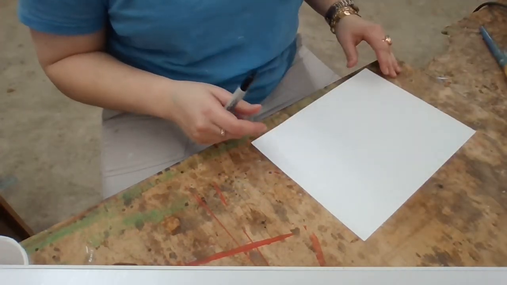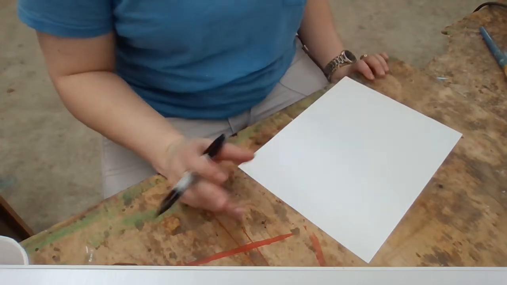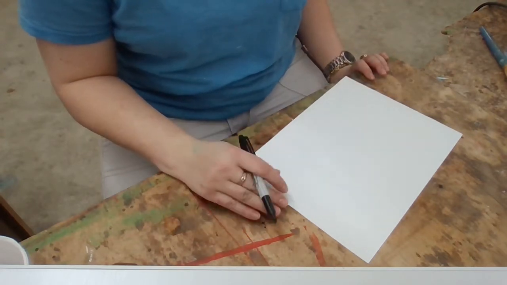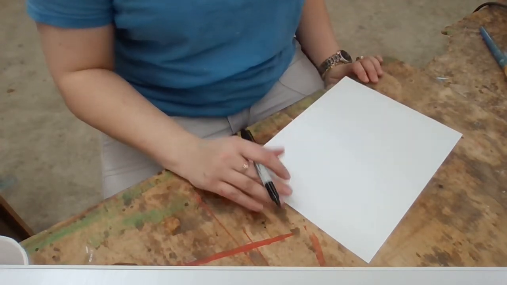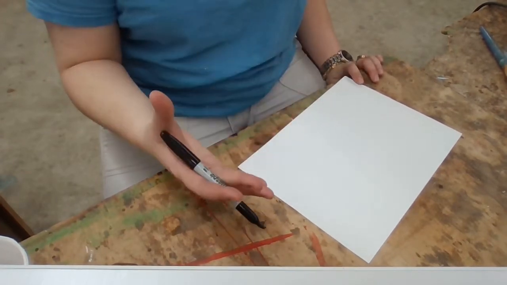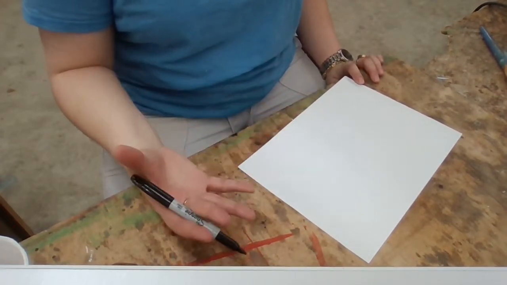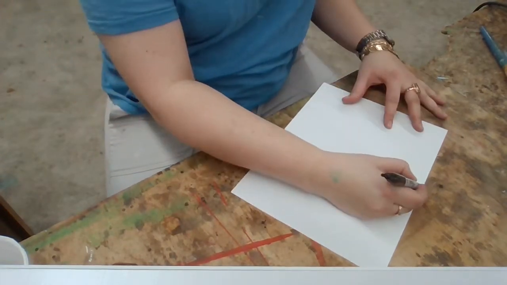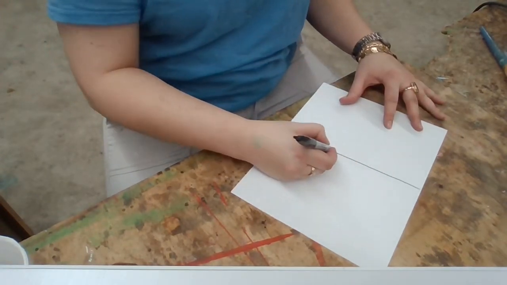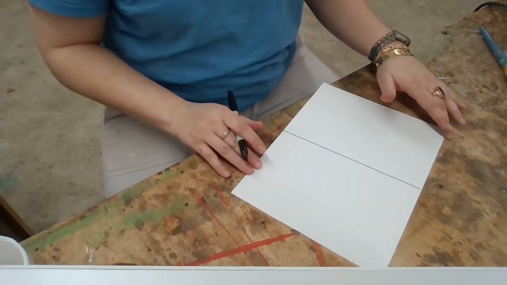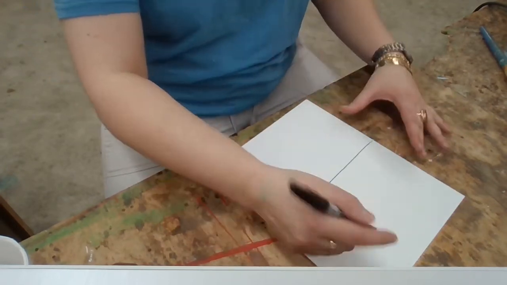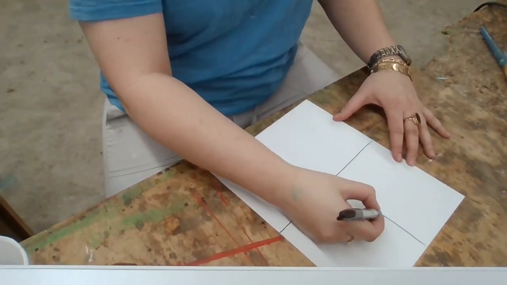You need a paper and something to write with, or actually draw with, and then things to color with later on. So I'm using a Sharpie because you guys can see that better, but you might want to start in pencil. So the first thing I'm going to do is draw a line down the middle, and then sometimes artists have to turn their paper to get a better angle.